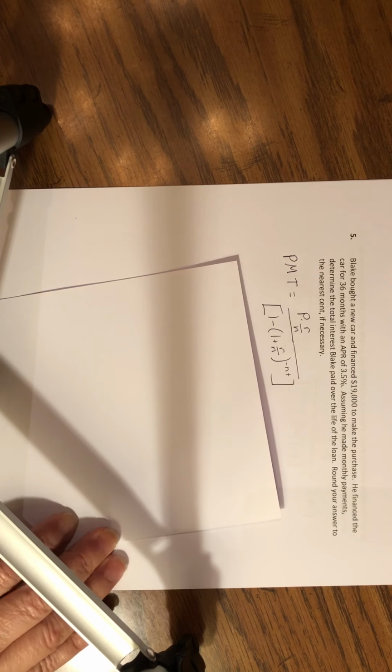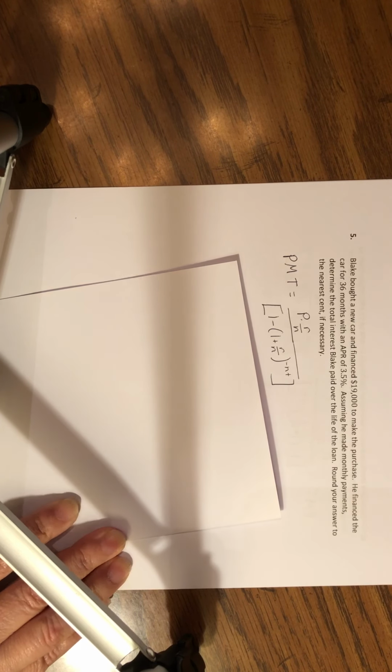Okay, on this particular problem, Blake is buying a new car. He has to finance $19,000 to make this purchase. He's going to pay it off over 36 months, which is 3 years, with an APR of 3.5%. And if he makes monthly payments, we want to know the total interest that he will have paid over that whole time period. Okay, so we have to remember to do that, making sure we do that at the end.